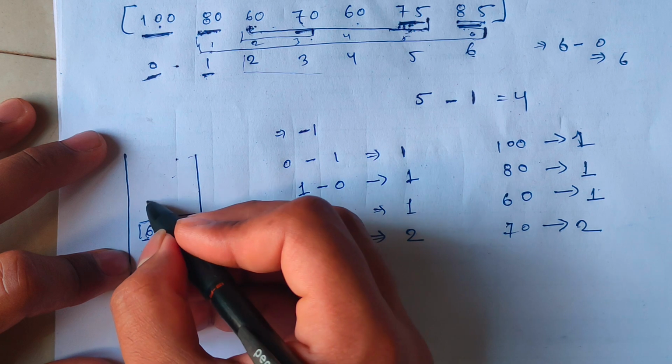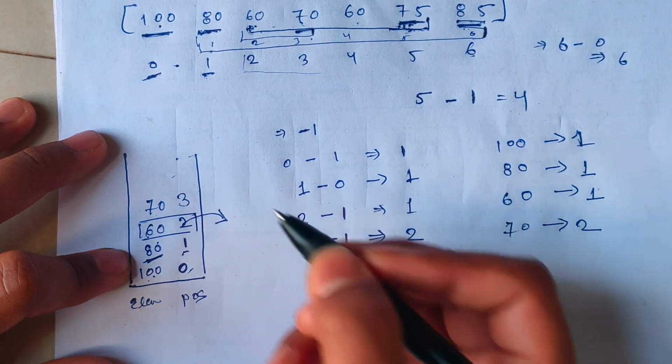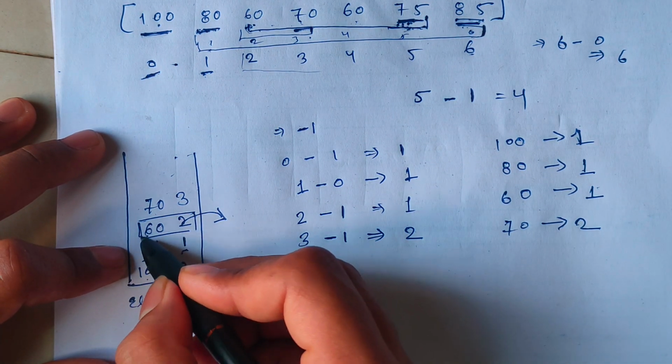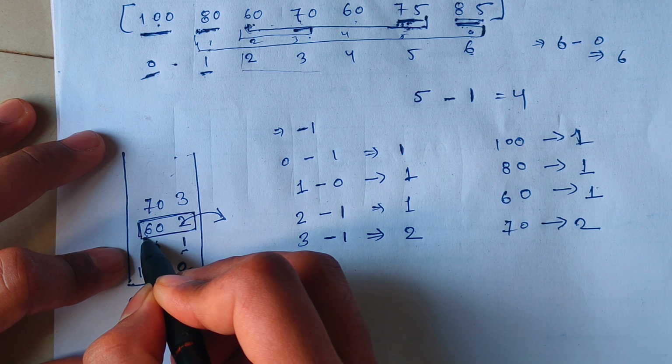So we are pushing 70 at position 3. Here you might be thinking, why have we popped out 60 from the stack?